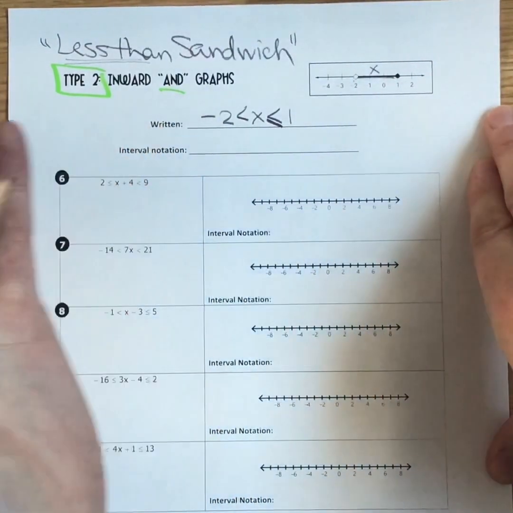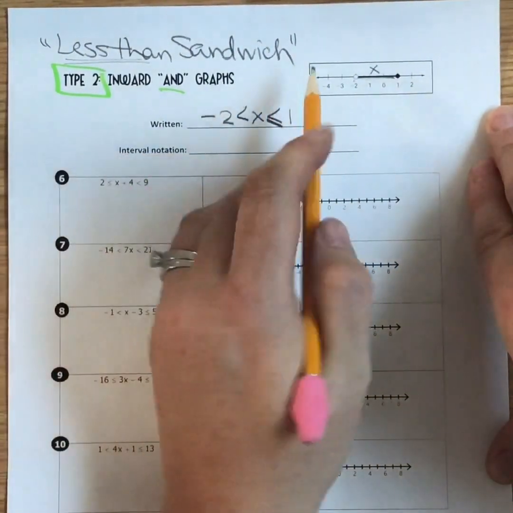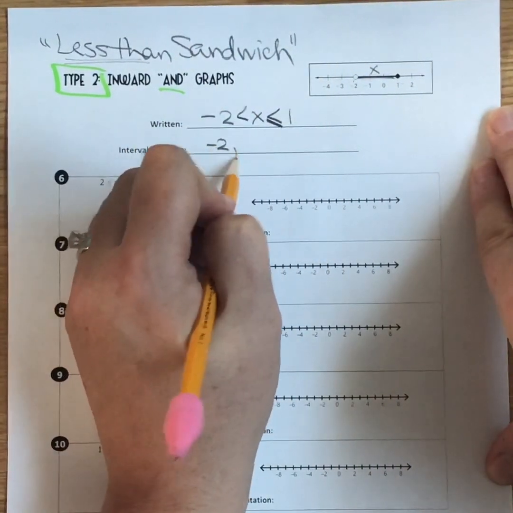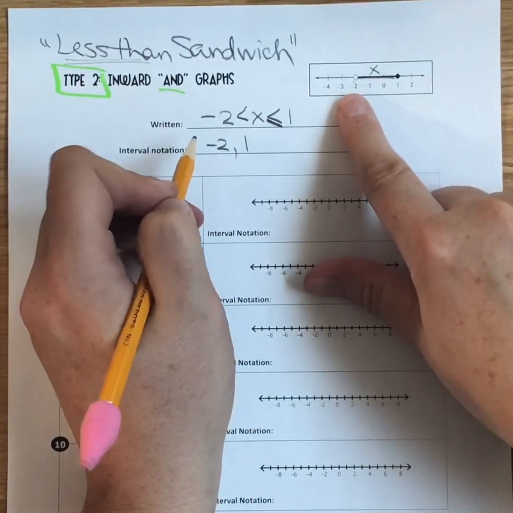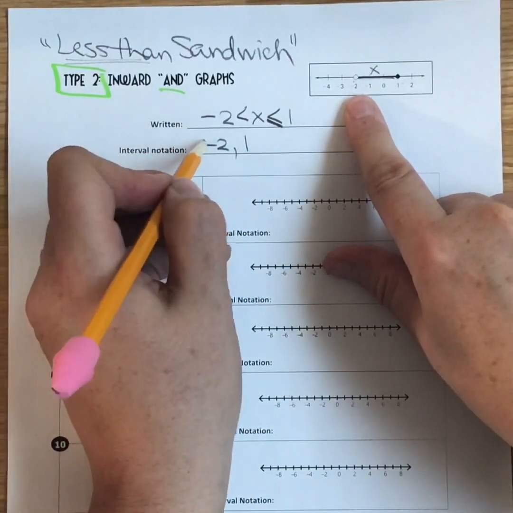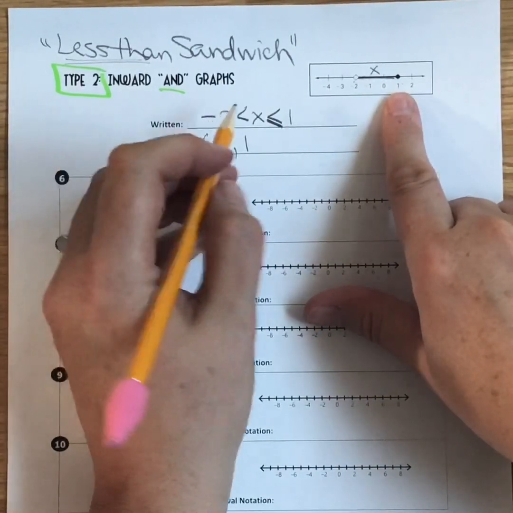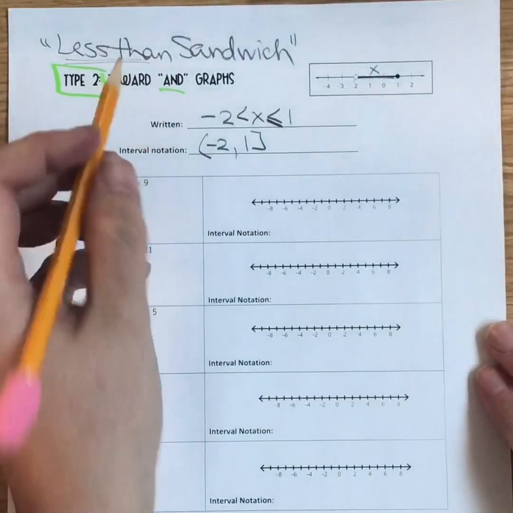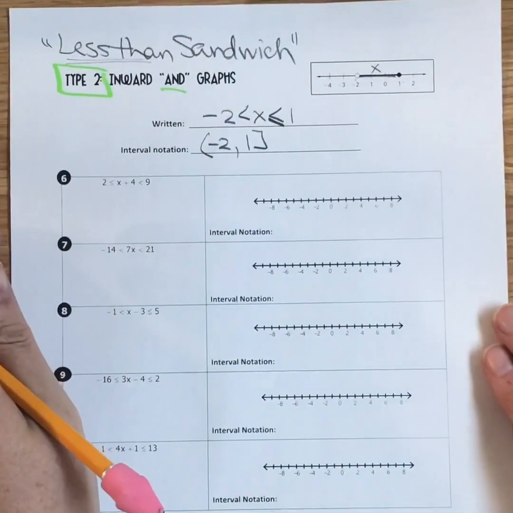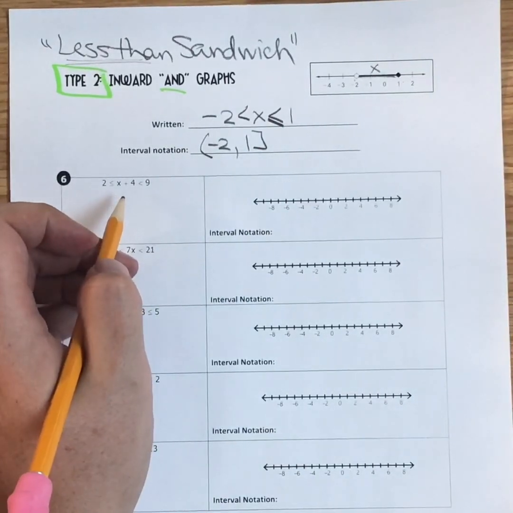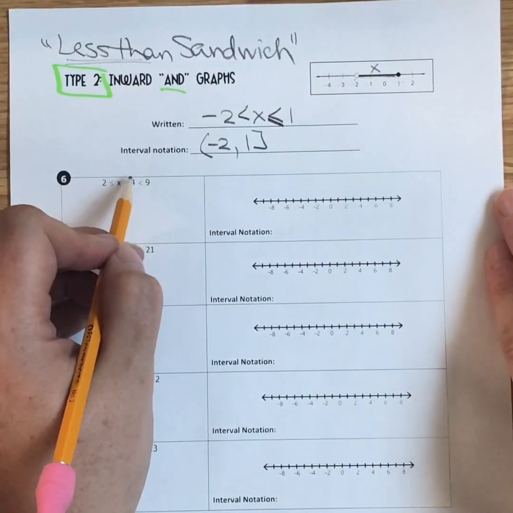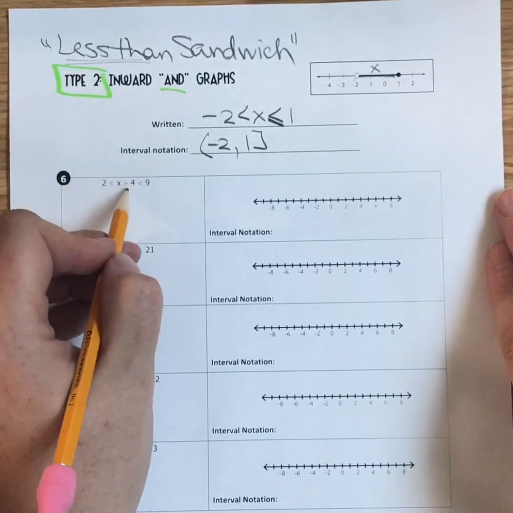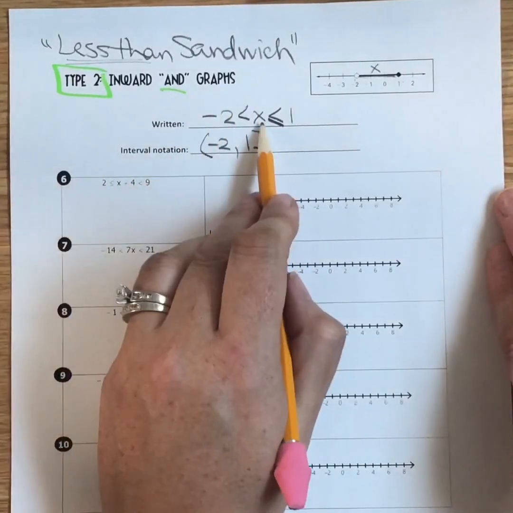Okay? And the interval notation is actually really simple because we have no infinities and it's all together. So we just go from -2 to +1, and since the -2 is open circle, we put a parentheses, and because 1 is a solid point, we put the square brackets. So the interval notation for these less than sandwiches are really easy. And I kind of talked about in the overview that we want to get x all by itself, and we no longer have just a left and a right side. We have a left, a center, and a right side, and we always want the x in the center.